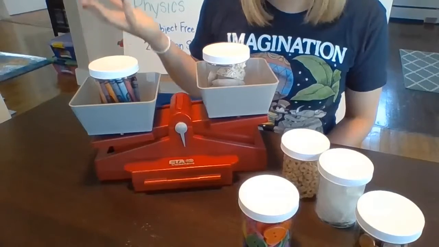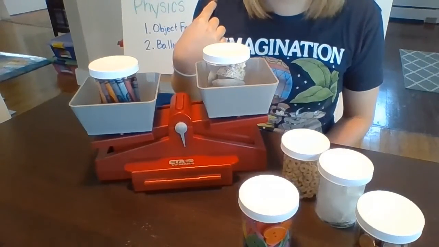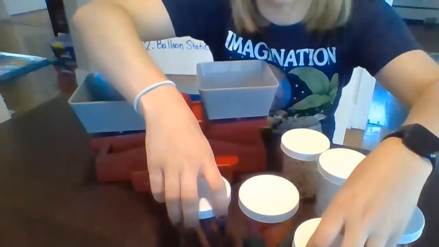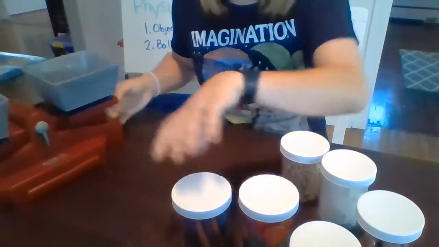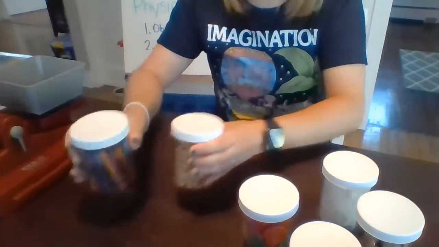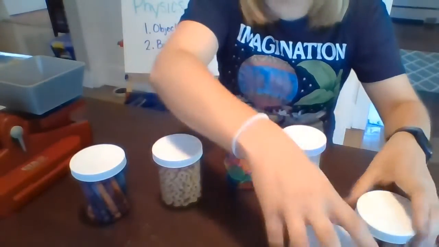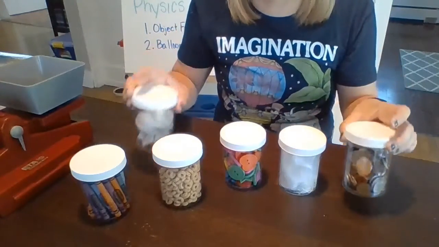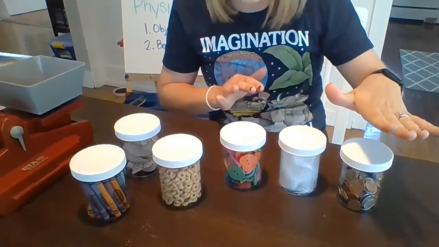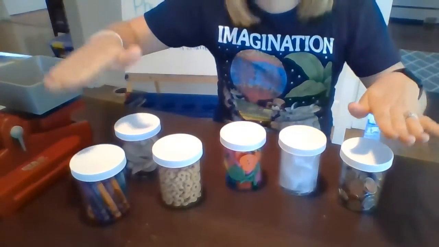What does that mean? Which one is heavier, the seashells or the crayons? Yeah, the crayons are heavier. So take a little bit of time when you do this experiment to inspect, investigate, feel how heavy the different objects that you choose are in your hands. And then I want you to line up your cups in order of which ones you think will fall the fastest, all the way to which ones you think would fall the slowest.